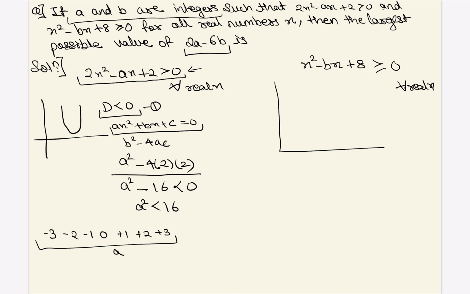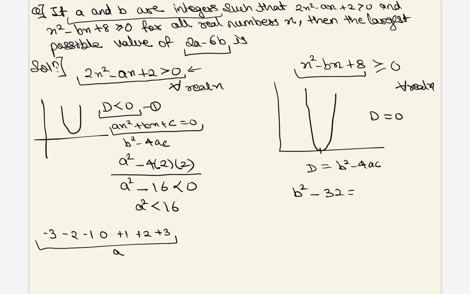So if for all x this has to be greater than or equal to 0, the graph should look something like this, and for this D should be equal to 0. Fair enough? They should be equal to 0 for real roots, equal roots. So for this equation, again we use b² − 4ac. So this is D. Here b is −b, so the whole square is b², minus 4 into 8, because a is 1, so it becomes 4 into 8, which is 32.